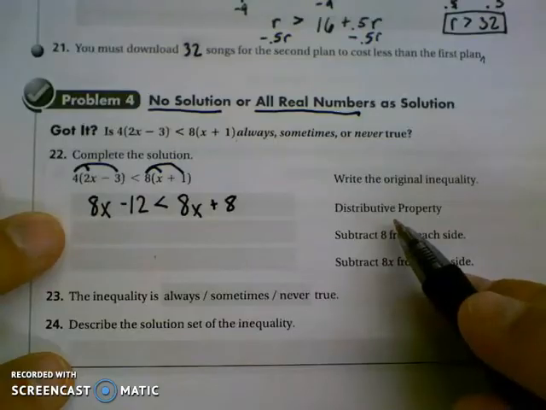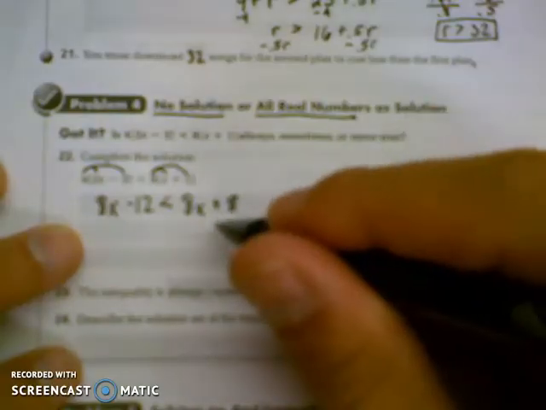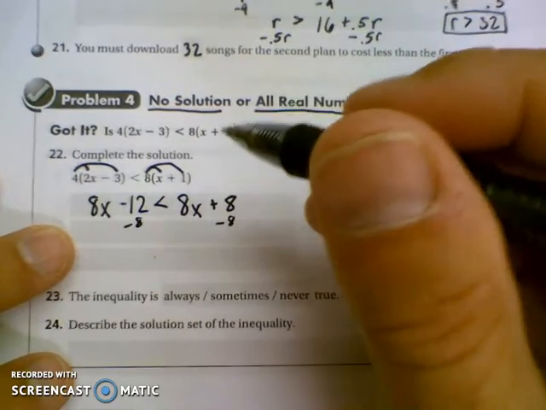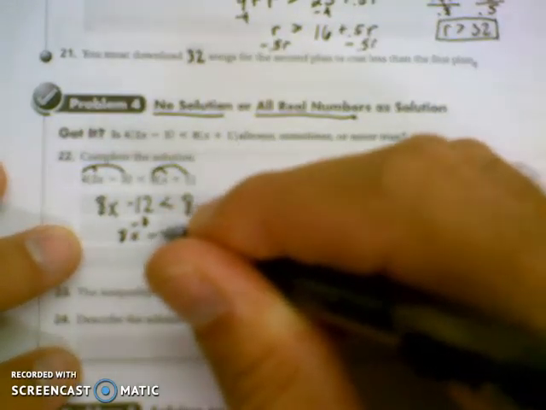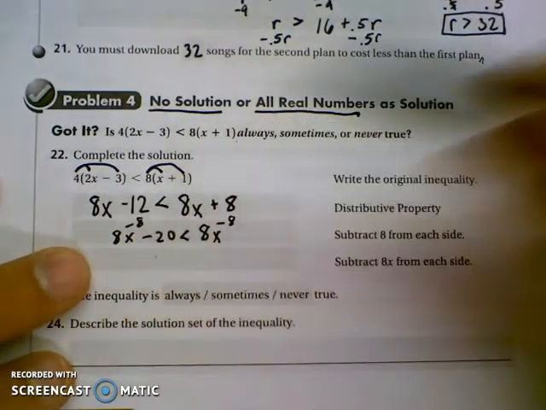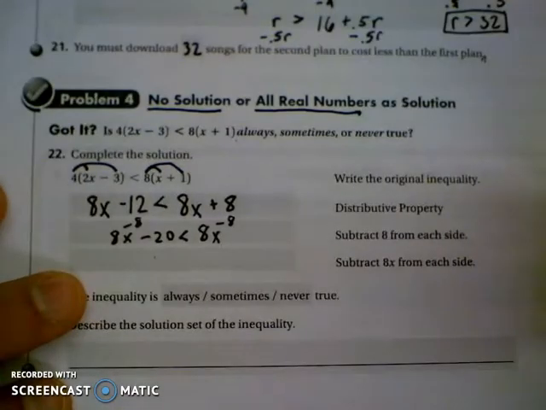That's the distributive property. Next, we're going to subtract 8 from each side. Right? Here's minus 8. Here's minus 8. So you get 8x minus 20 is less than 8x. And right away, you know you have two 8x's, which is going to be always true.